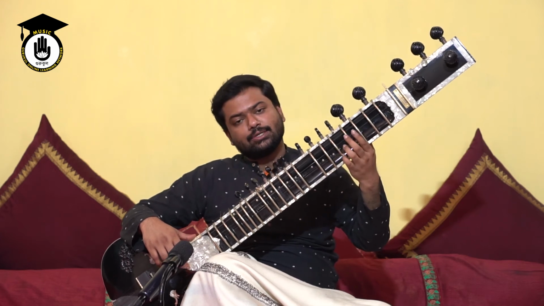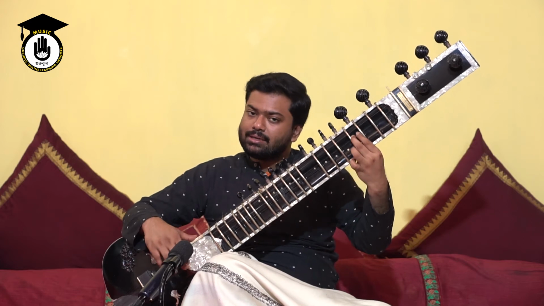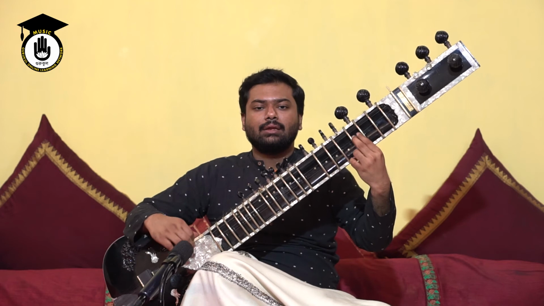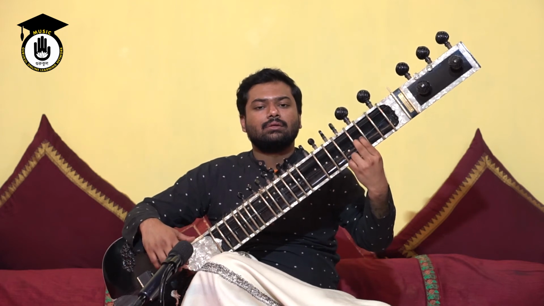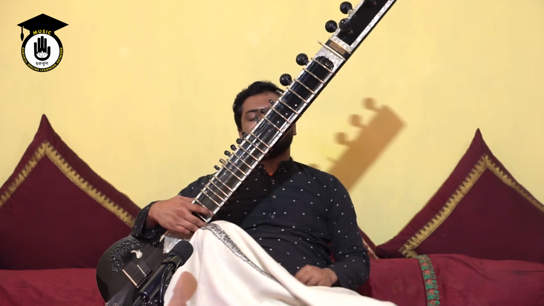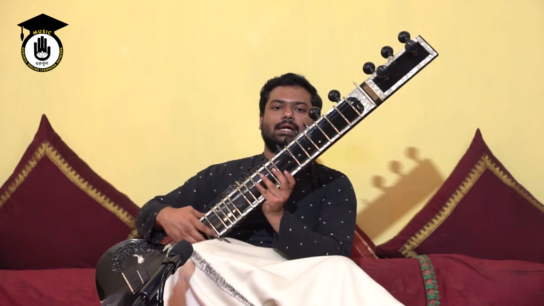The first and the fourth line is going to be the same. Second line, third line, dha ni sa. So I'm kind of rushing a bit because it doesn't have to be perfect at the moment, nor do you have to rush to learn it.